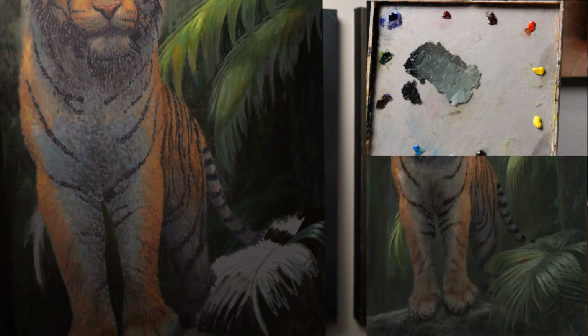Actually, it would be easier to see if I put in a darker background. But if I do this, I need to be really thin with it because I have to go over it again with those stripes.